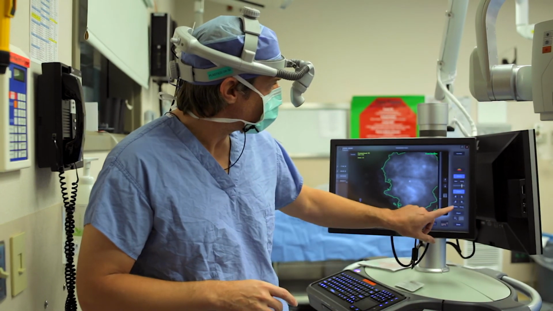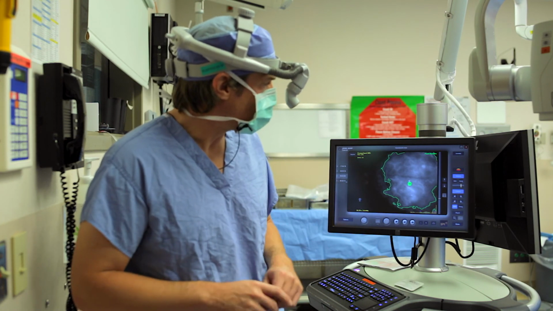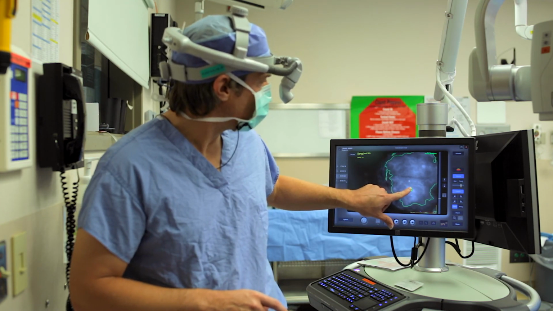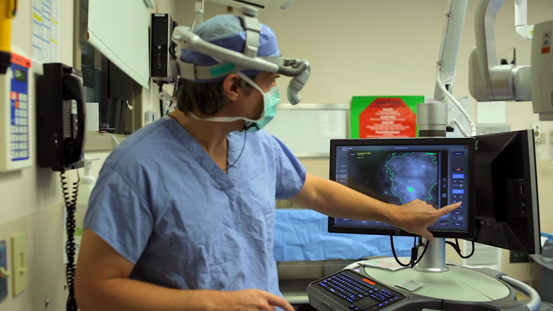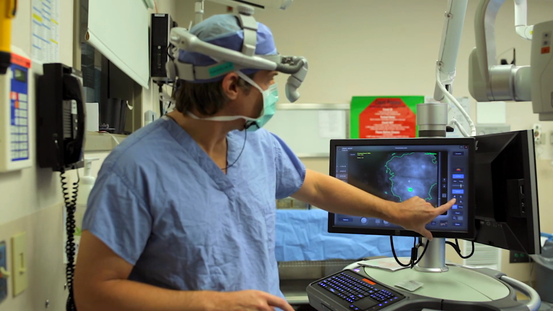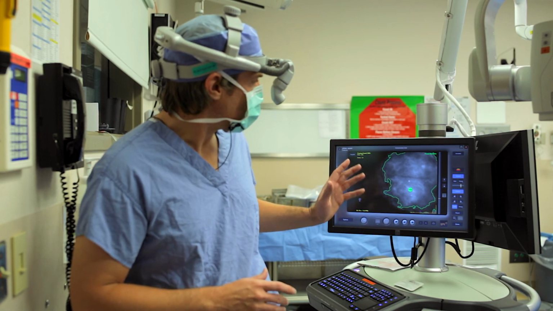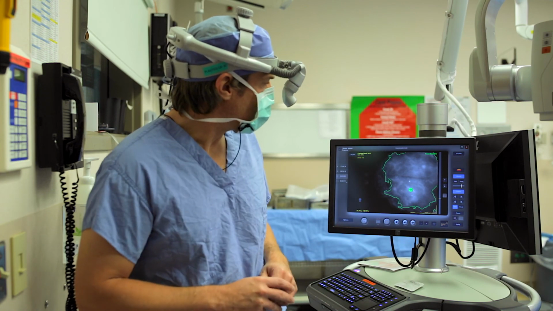The other option is to use a relative value where we can touch 100%. We can move this 100% to an area that's perfused normally, and say, this is 100% perfusion. Show me areas that are 30% or below. So it'll outline areas that are below 30%.